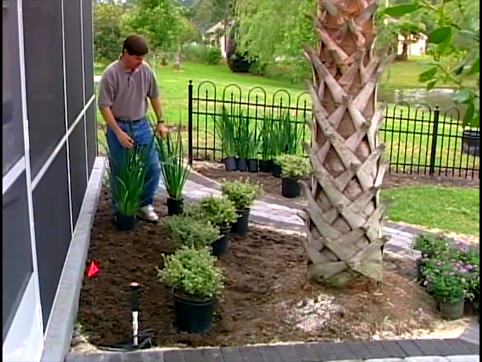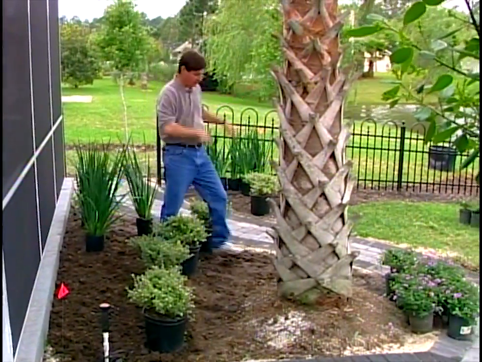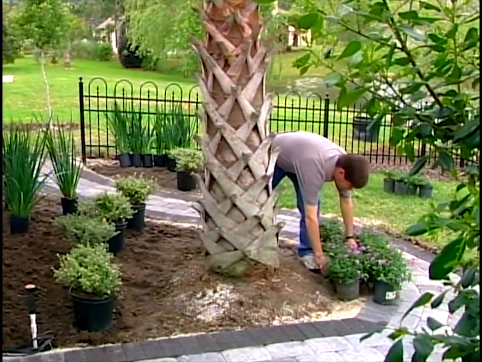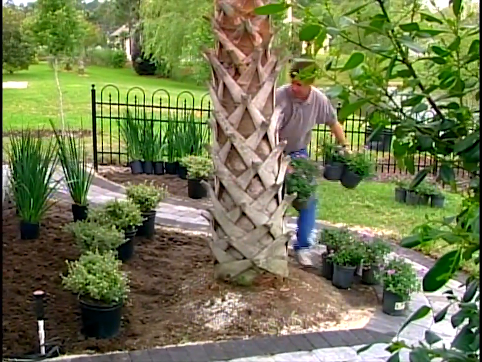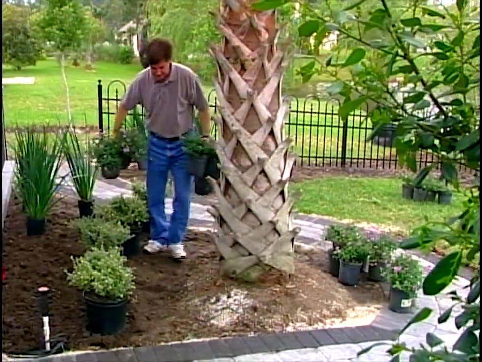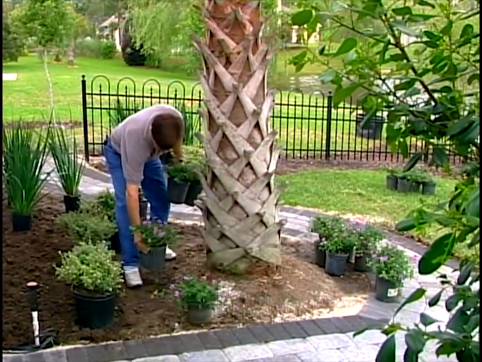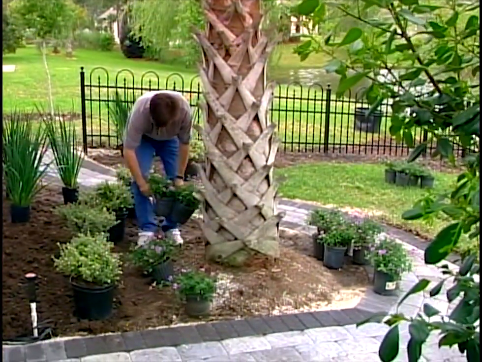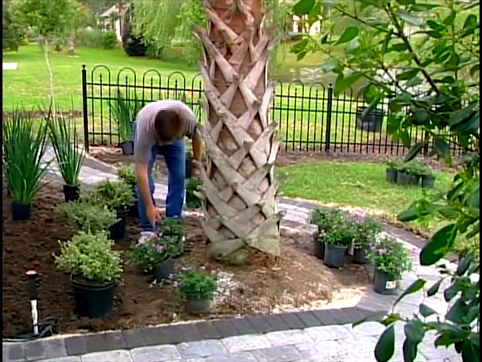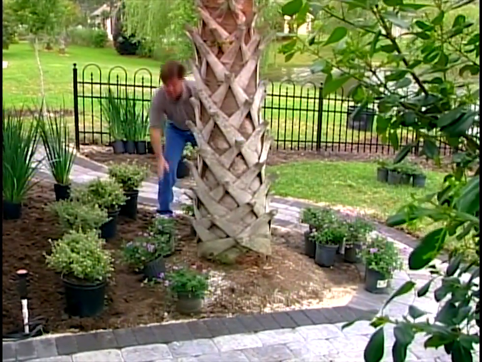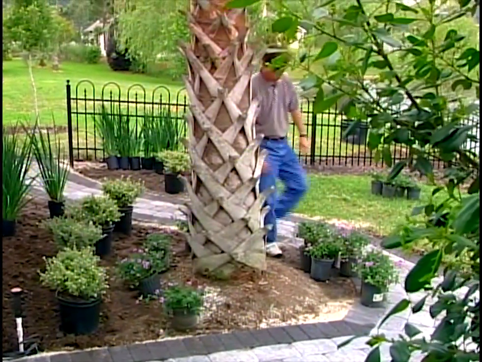And then down front, remember, we talked about kind of finishing out our little impression by the walkway. Let's use the lavender lantana and kind of traipse it around the palm tree. We'll plant these up a little high and mulch around them, but this will be our color heading in this direction.